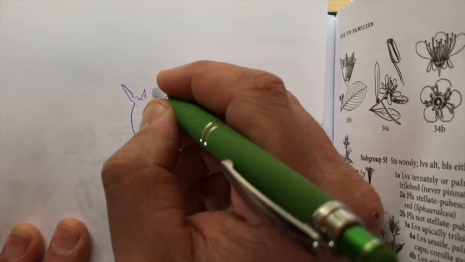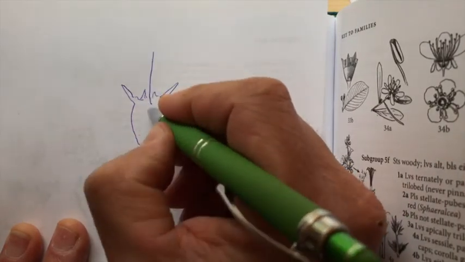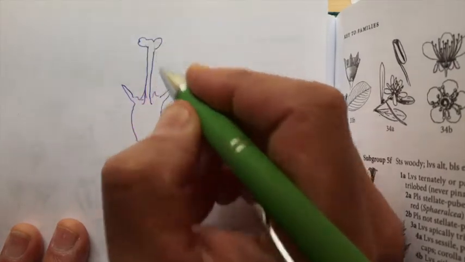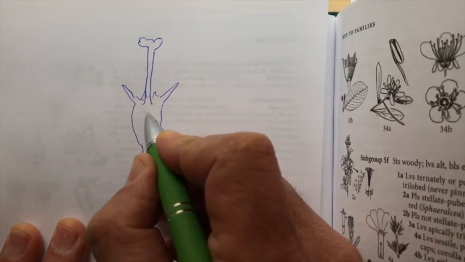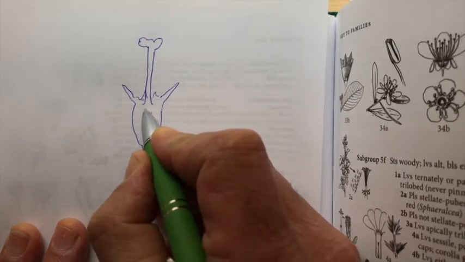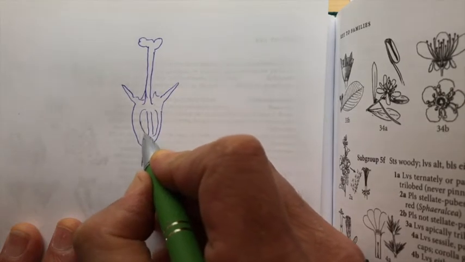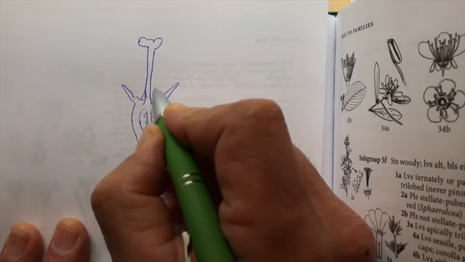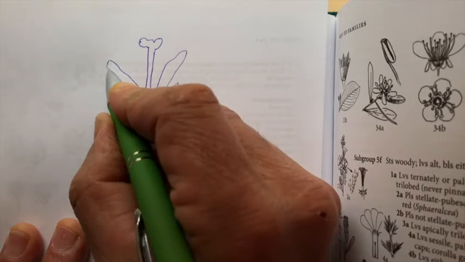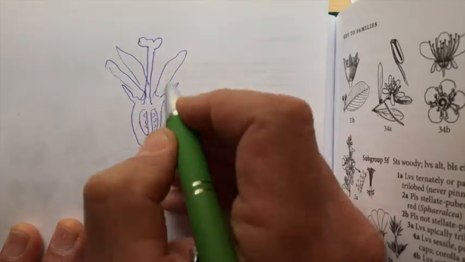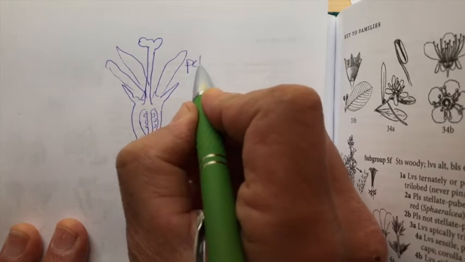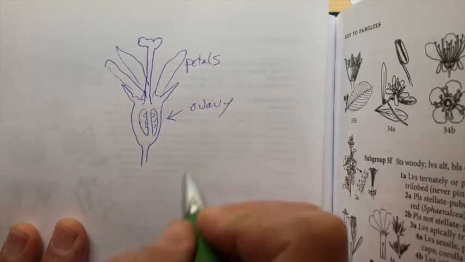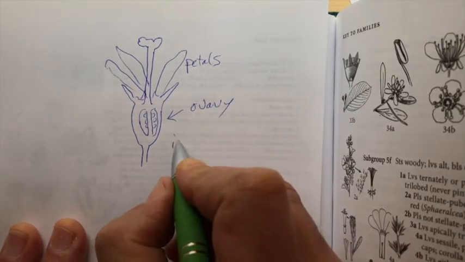Okay, you're going to have to imagine this might be a poor example of an ovary here. And let's say I have a style with a stigma coming out of it. If my ovary on the plant I'm looking at is something like this, there's my little seeds there, and my petals are coming out up here. Not a great example here, these would be petals. But my ovary is down here. I'm approaching what we call an inferior ovary.